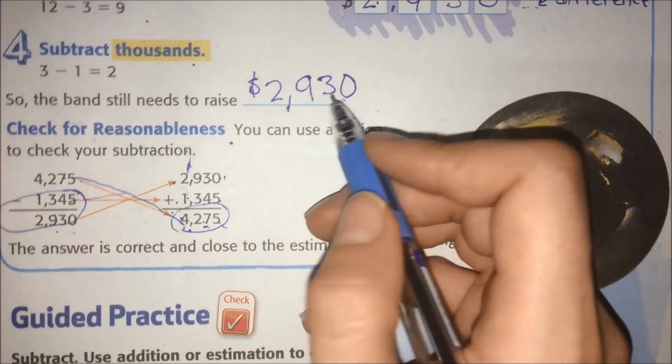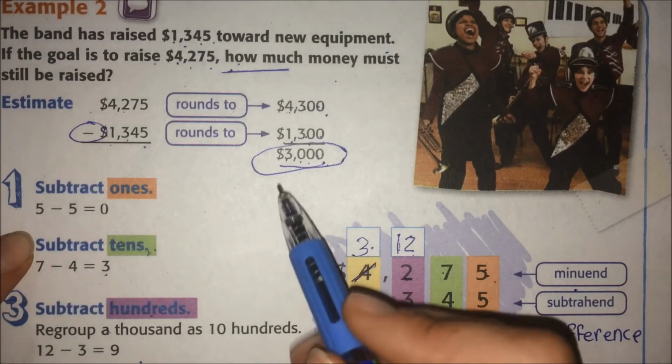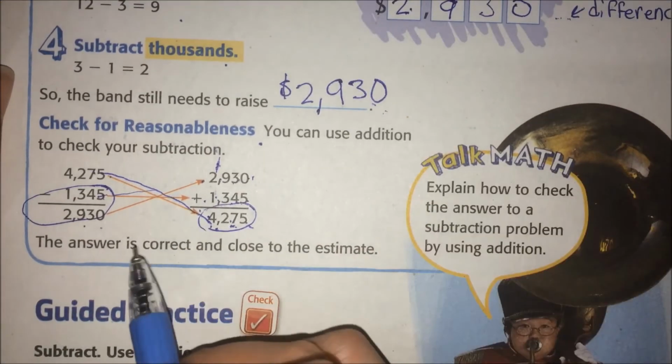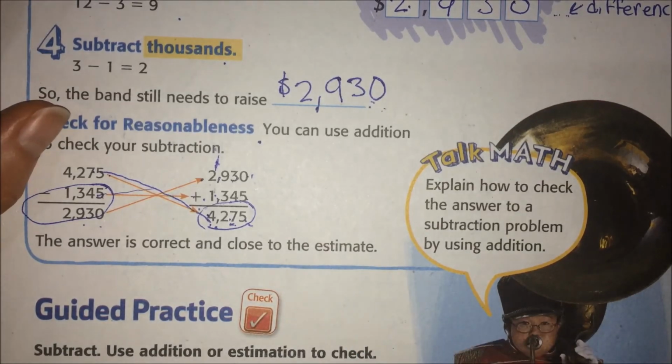And let's look at our estimate. 3,000, 2,930. Yep, that's pretty close. The answer is correct and close to our estimate.